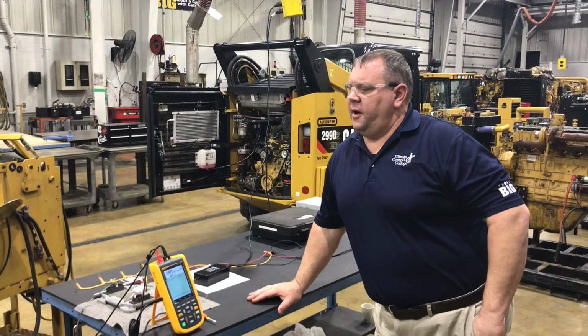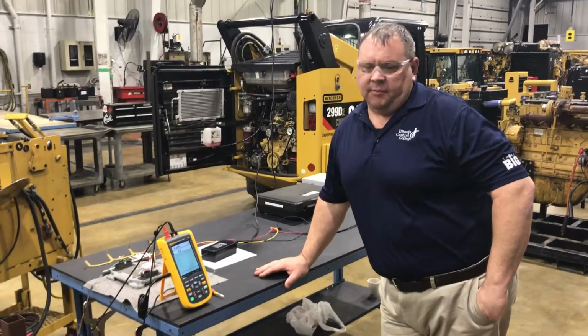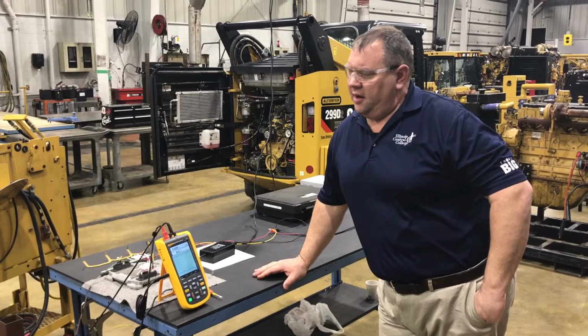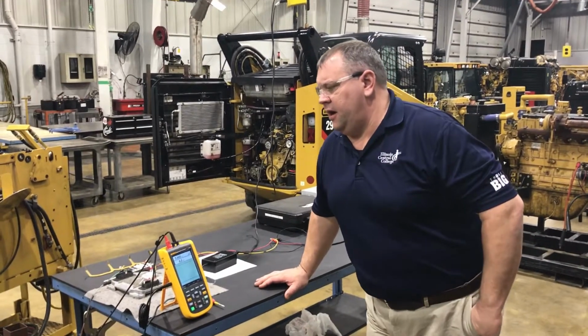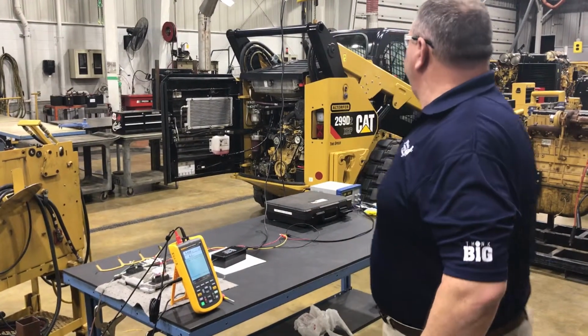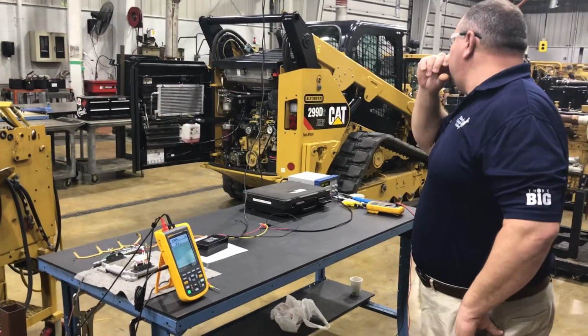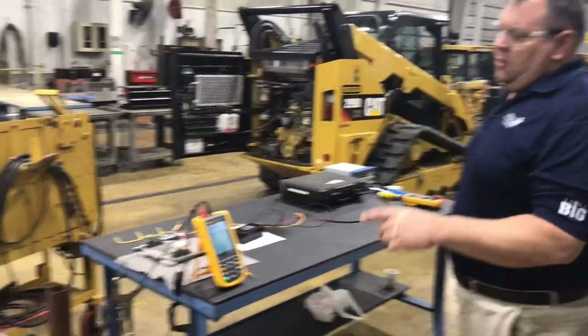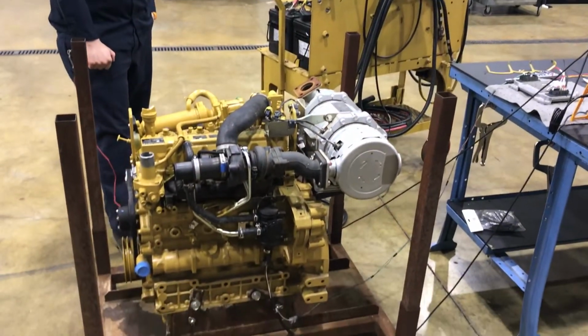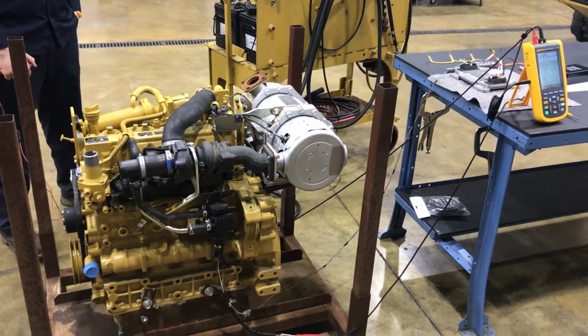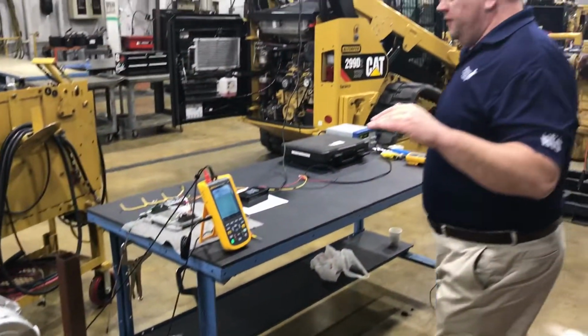Today we're going to talk about the relative compression test on a 3.3 and a 3.8 engine. Those engines are typically used in our skid steers. We have a 299D back here that has a 3.8 in it. We have a 3.3 here that we've got removed. And we're going to take a look at a relative compression test.